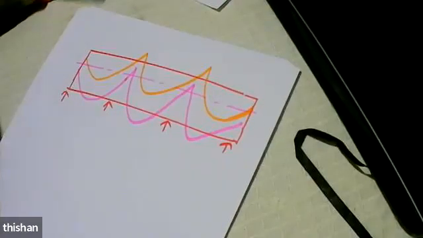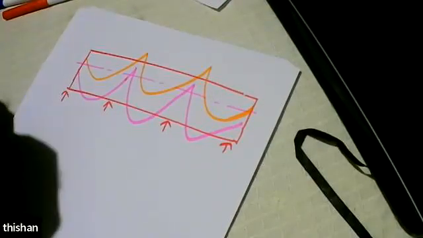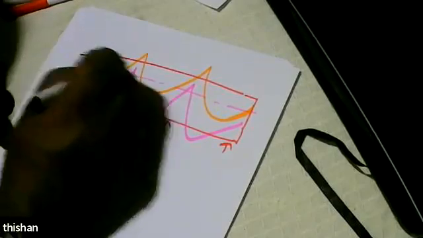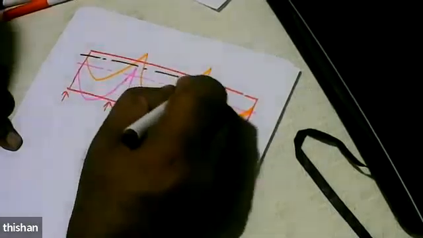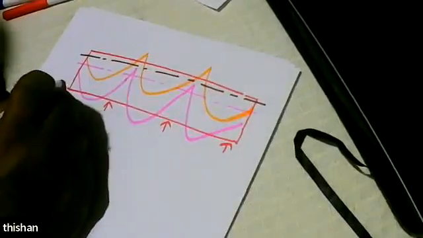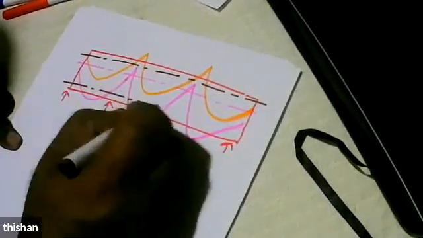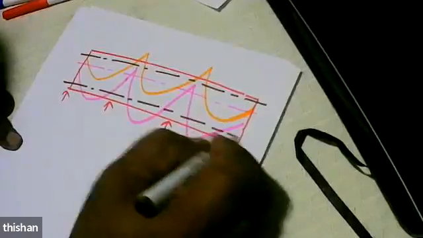And then upper and lower limits. So we can't have the tendons outside. Tendons must be inside and should have sufficient cover.